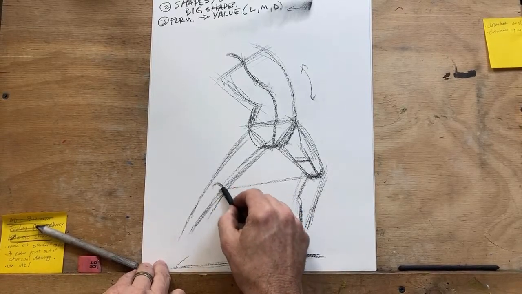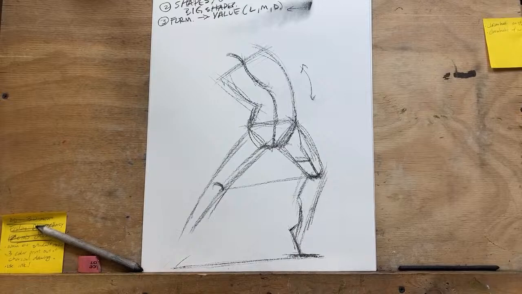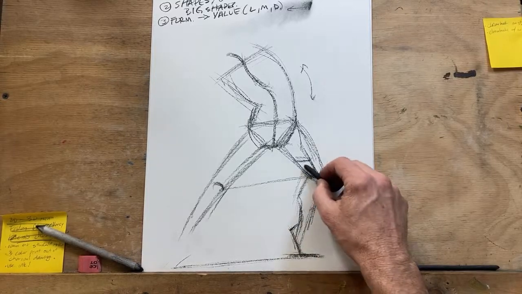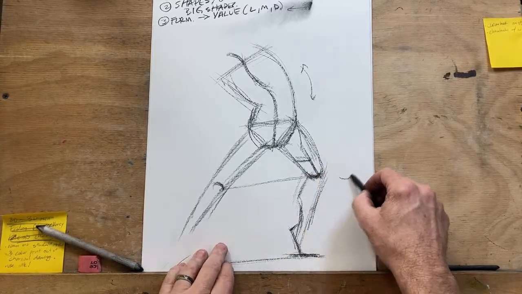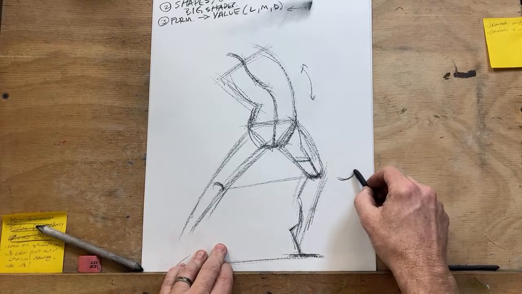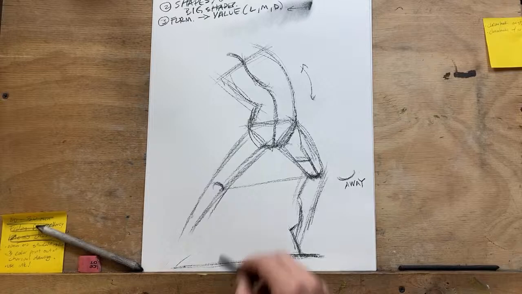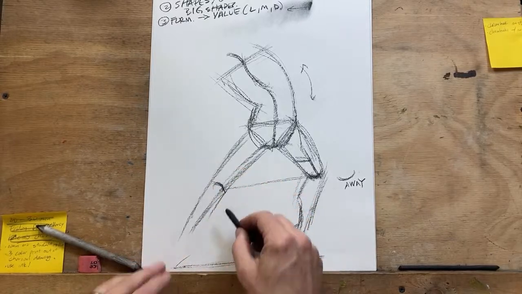And this is arcing over. It's arcing over because it's kind of coming towards us. This is arcing under. It's going away from us. So arcing under, it's going away from us, okay? Arcing over is going towards us.